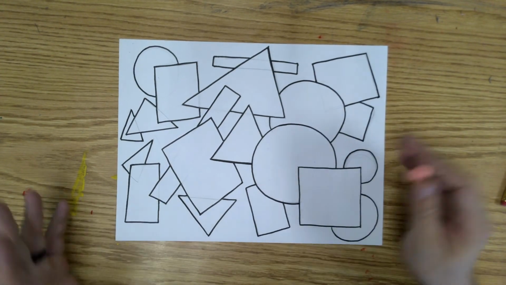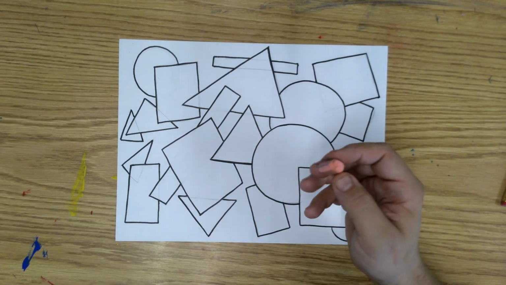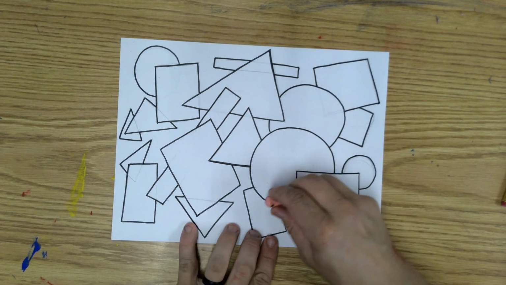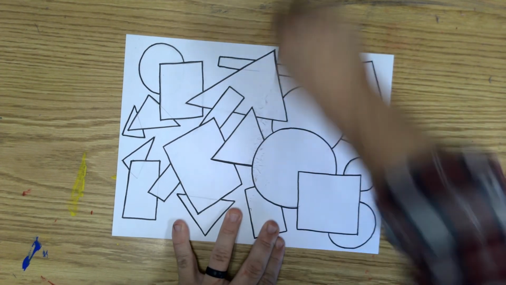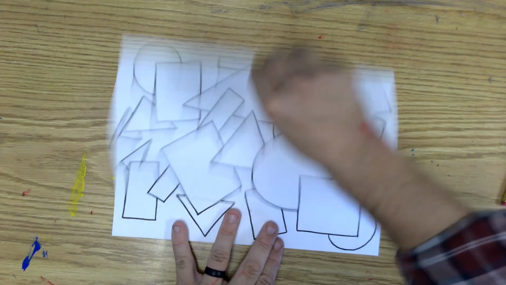After you've done all the main lines, you're going to take your eraser, hold the paper at the bottom, and when you erase, you push away from yourself. That way you don't accidentally crinkle or pull the paper.